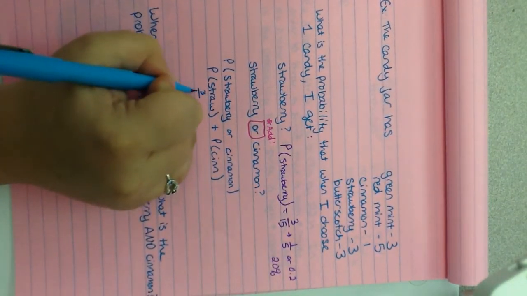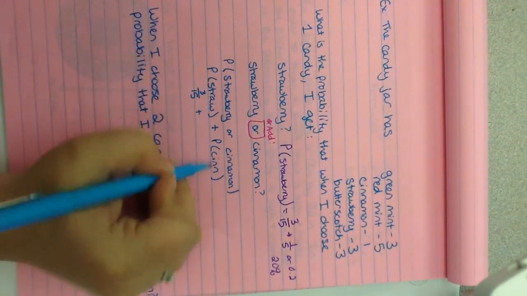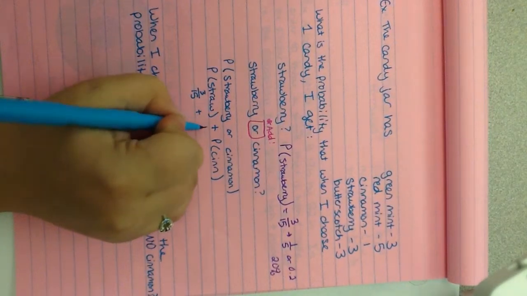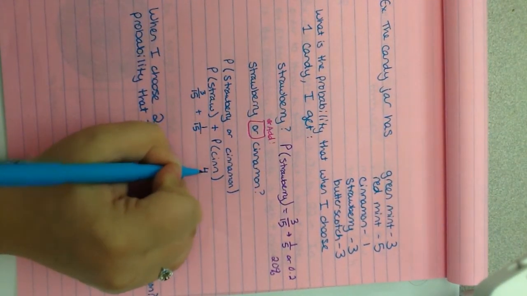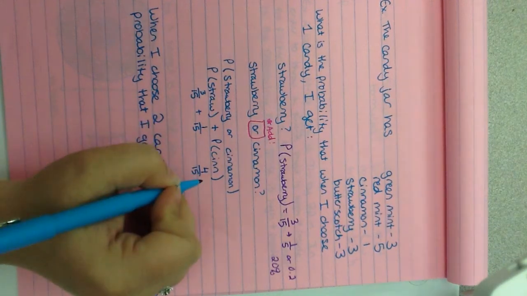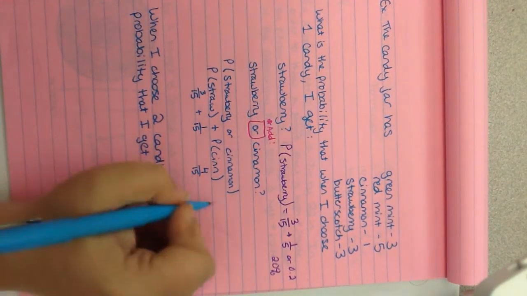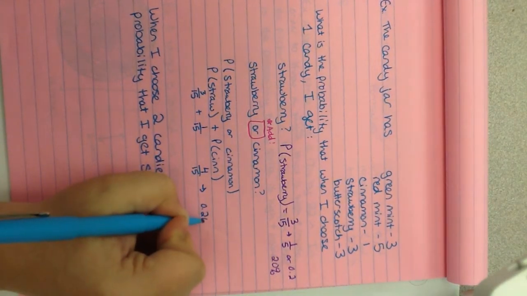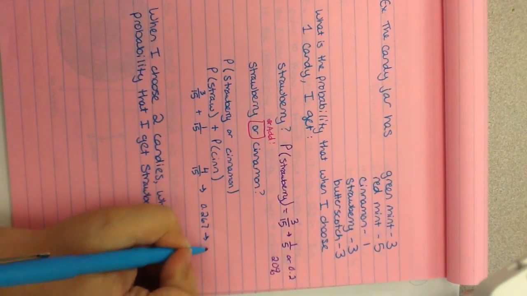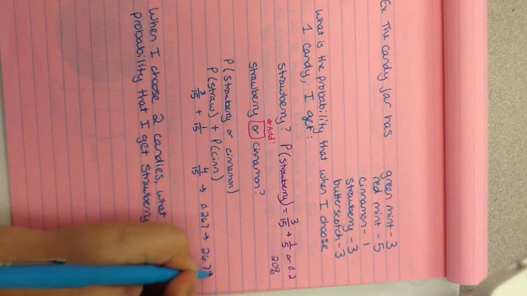So probability of a strawberry we already learned was 3/15. Probability of a cinnamon, there's only one cinnamon candy, so 1/15. So when I add those, I would get 4/15. And that doesn't simplify, so that would be my fraction. As a decimal, it'd be 0.267, and as a percent, 26.7%.